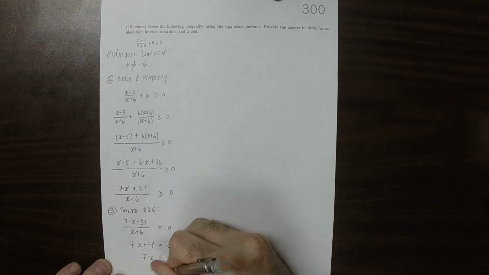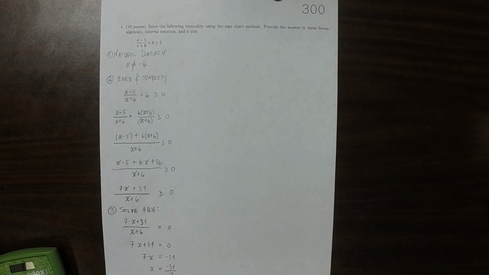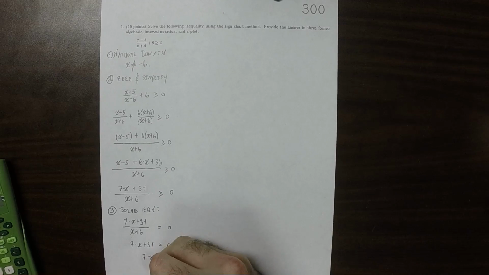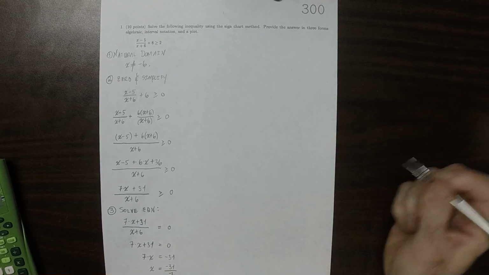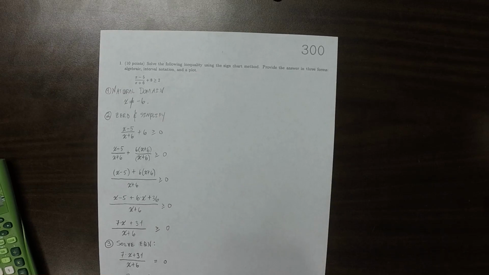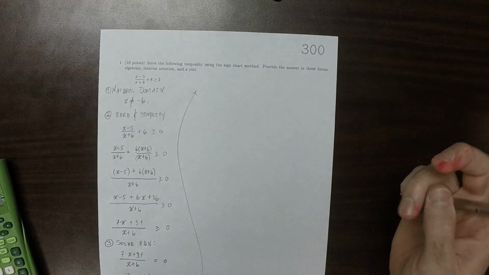Negative 31 over 7. And just to help make sure I know about how big that is, the calculator is telling me that that's about negative 4.4. So it starts out as negative 4.42... Okay, I just needed to know where it was with respect to negative 6. All right.